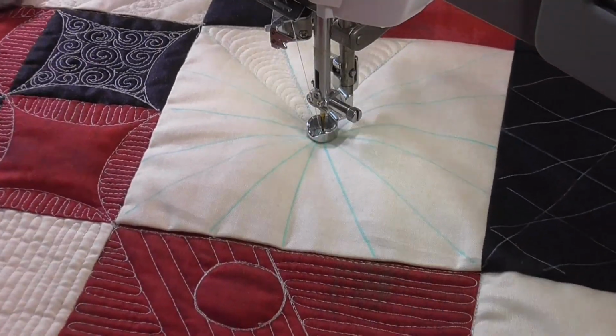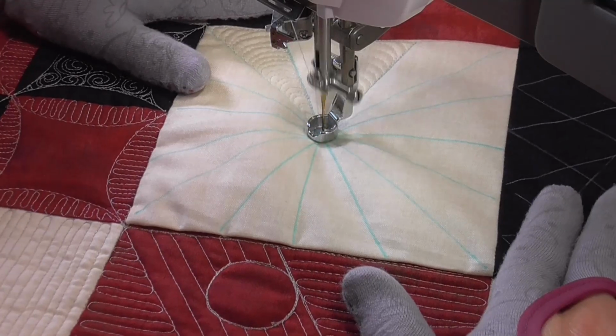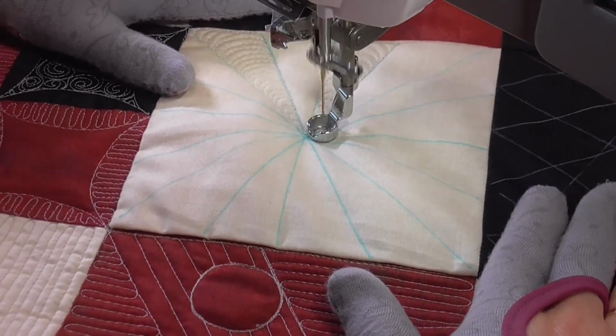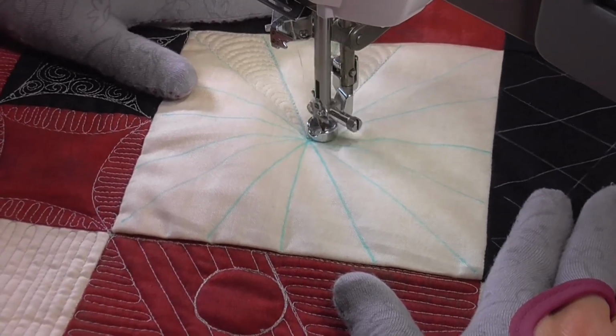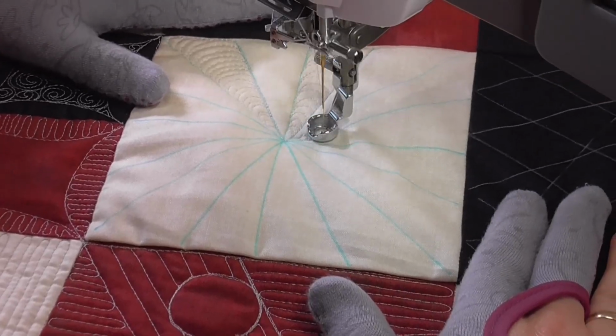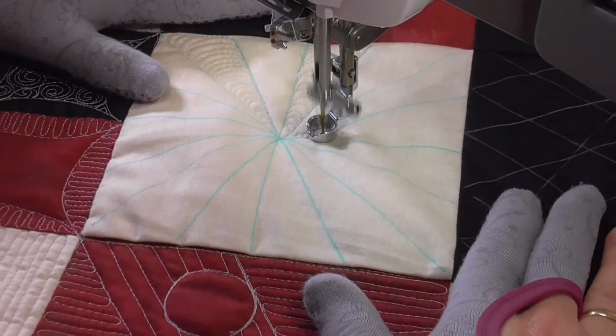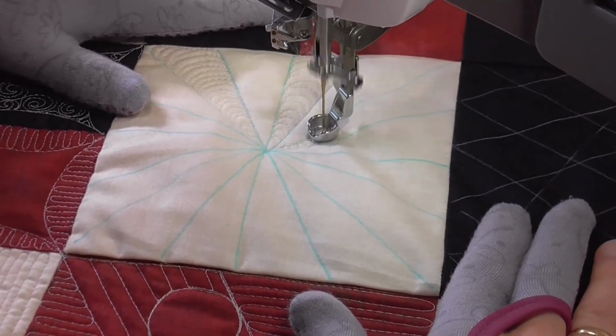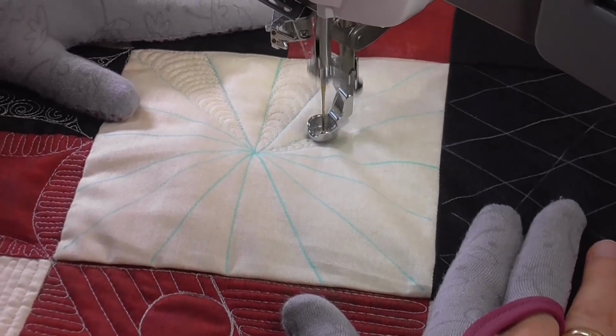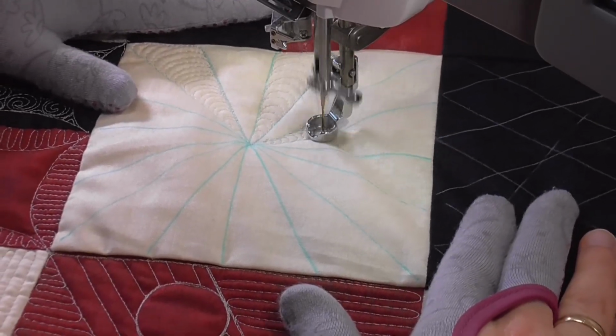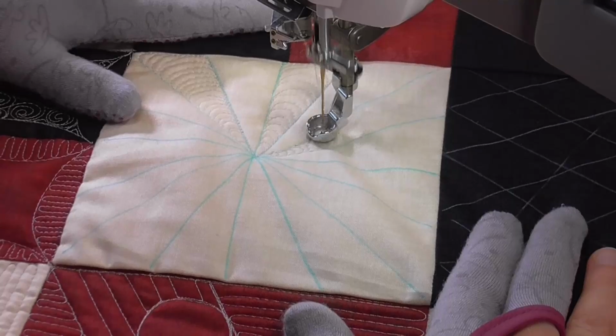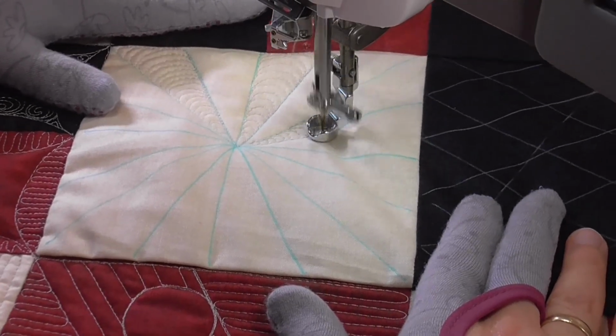And now we will just keep filling every second section. It's a little bit tricky at the beginning because we have very tiny space and all of it is hidden under the foot, so you have to be careful with your movement.